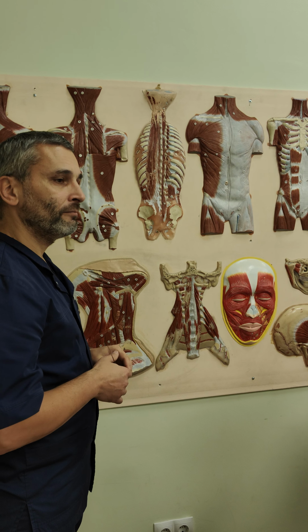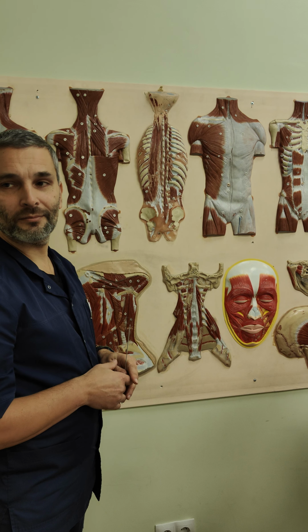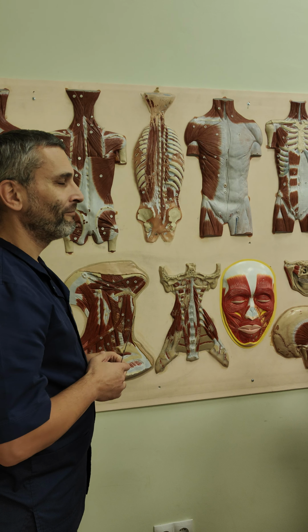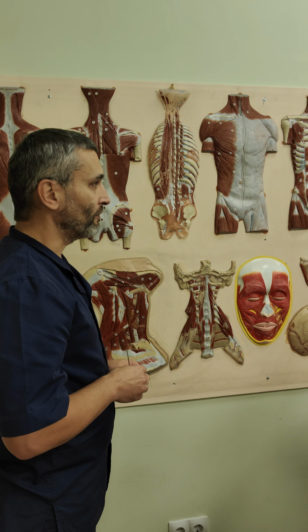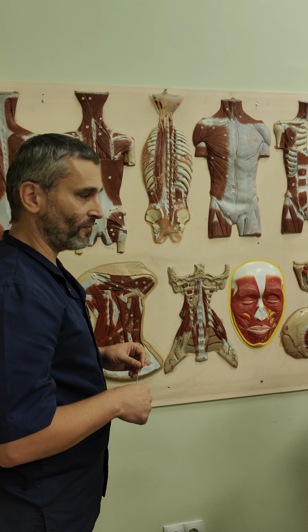That's all. What? Huh? That's all? Difficult? That's all there is. Only muscles are easy. Topography. But what about topography? It's not difficult. Topography is more difficult.